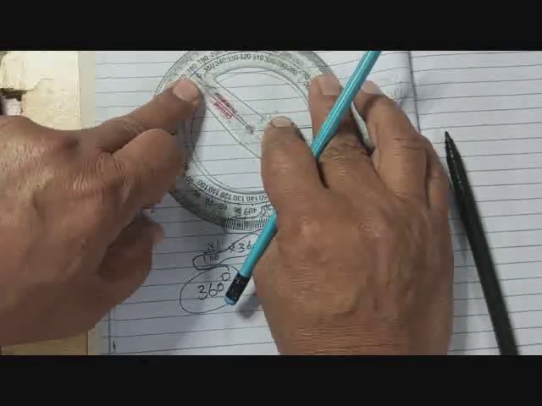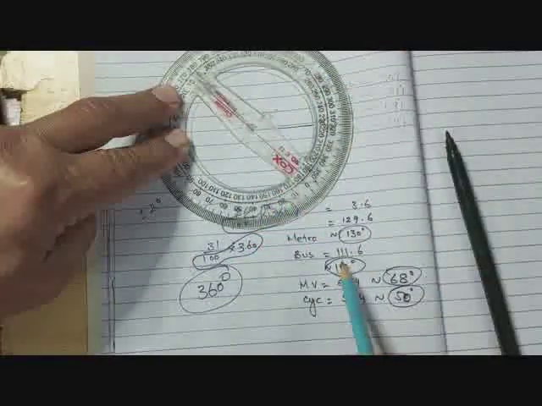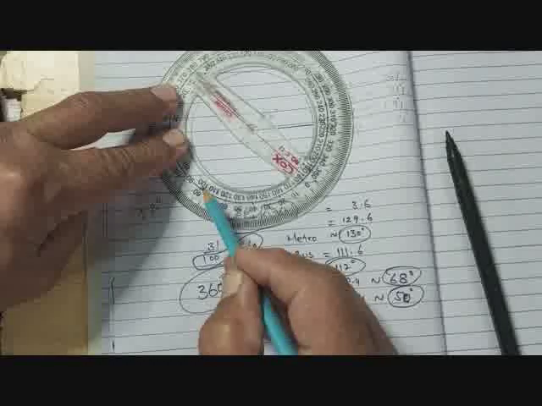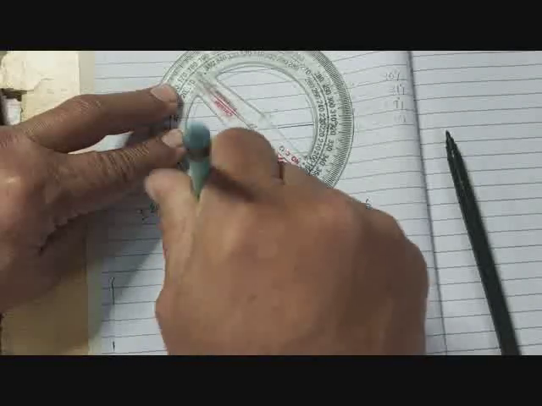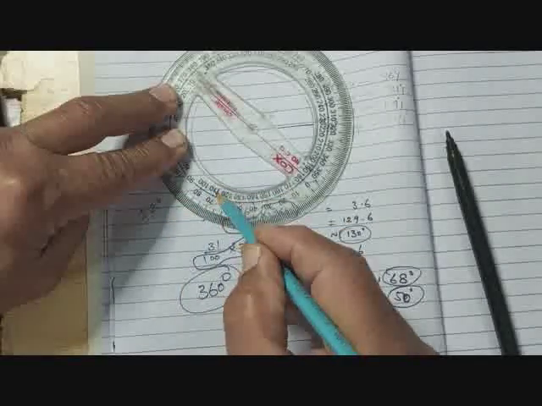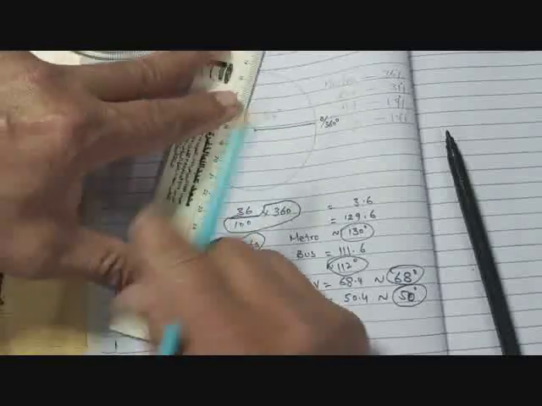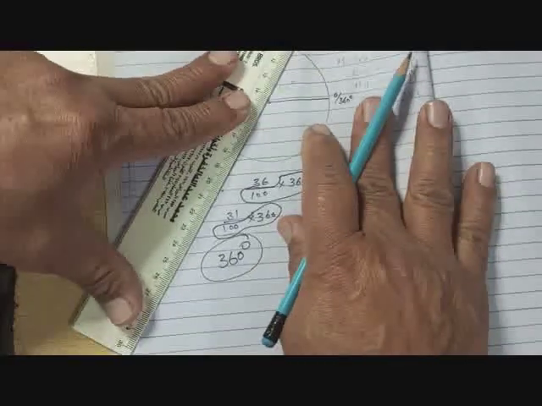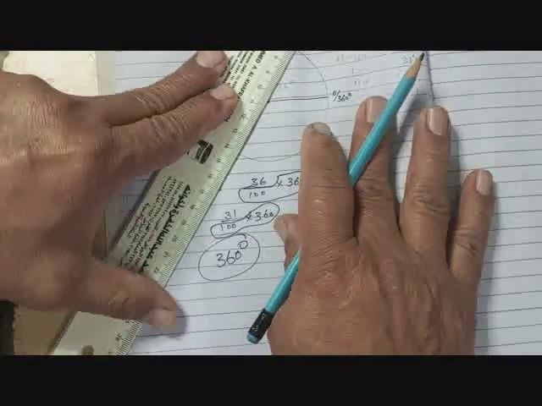This is 0. This is your center point, and what is the angle? Angle is 112 degree. 110 and 112 should come over here. So it will become this one, joined to here.